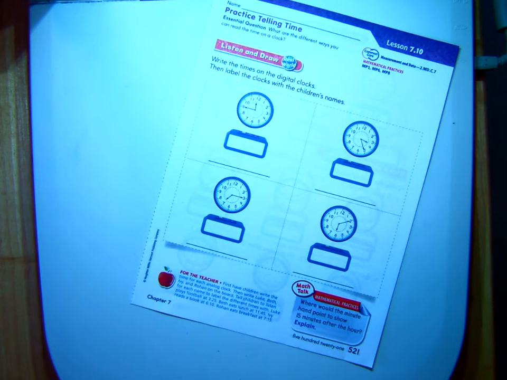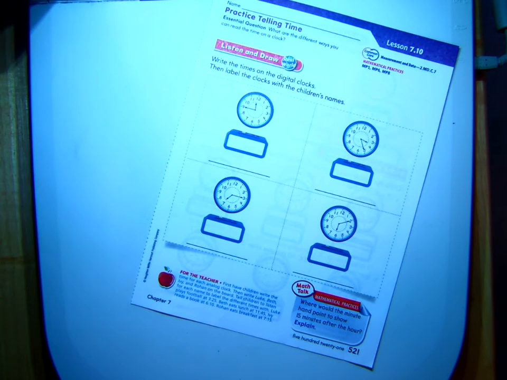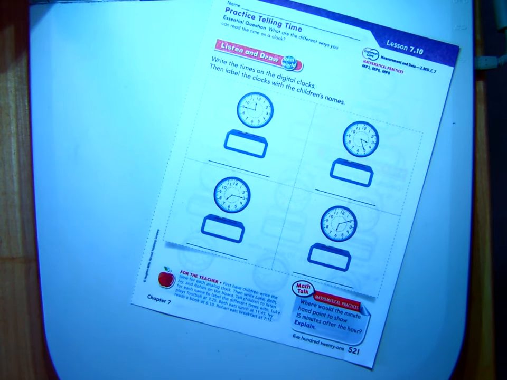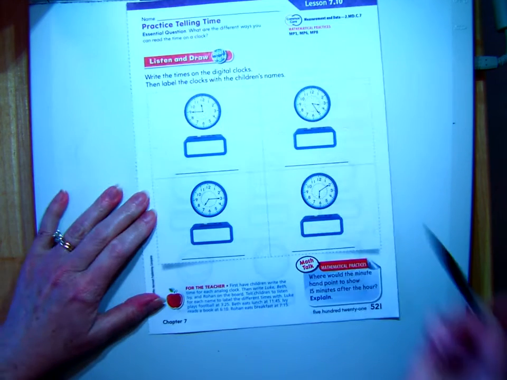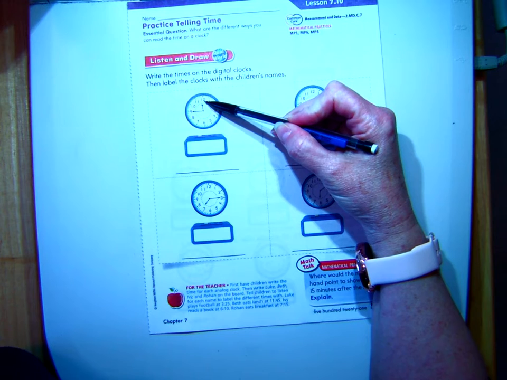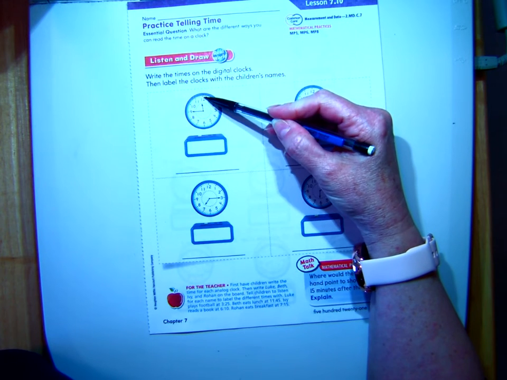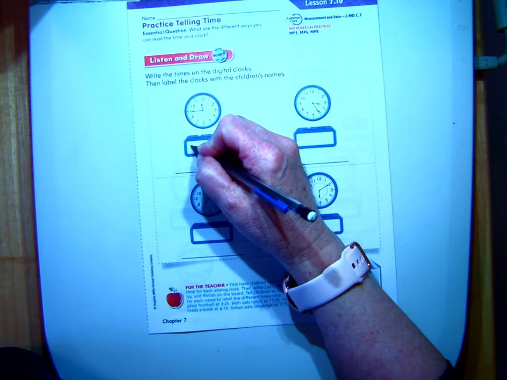Okay, so now we're doing practice telling time. We're going to write the times on the digital clocks, then label the clocks with the children's names that I'm going to tell you who they are. So we're going to label all the clocks first with the time. So we're going to look at this one. All right, is it all the way on the 12? No, it is not. That means it must be 11 o'clock.